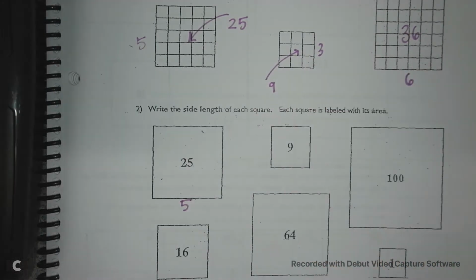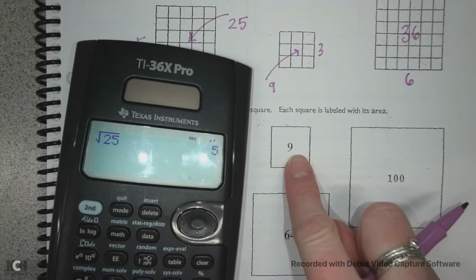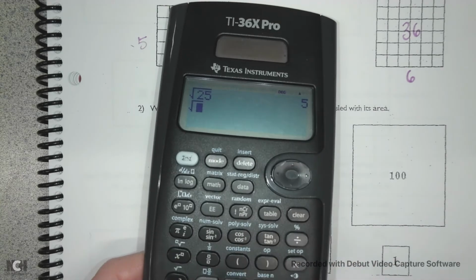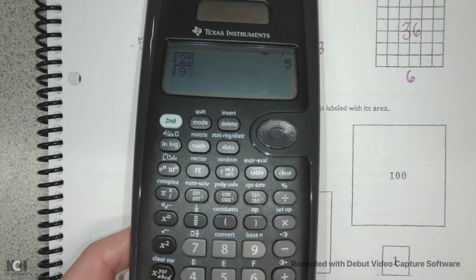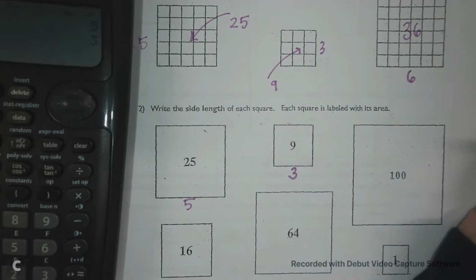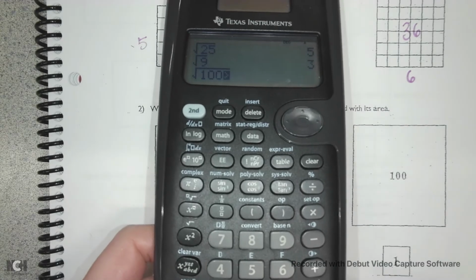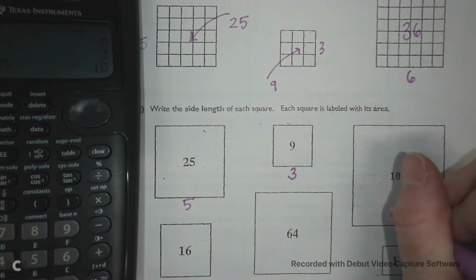The same, we're going to keep going. And I know that we did some of these up here, but we're going to practice using our calculator. So let's do 9. We're going to figure out the root of 9, if 9 is my area, and the root is 3. So the root of this guy is 3. And then we'll keep going. So second square root 100. So the root of 100 is 10.